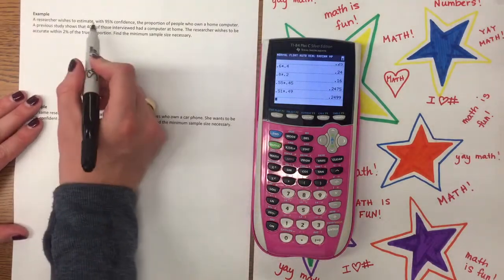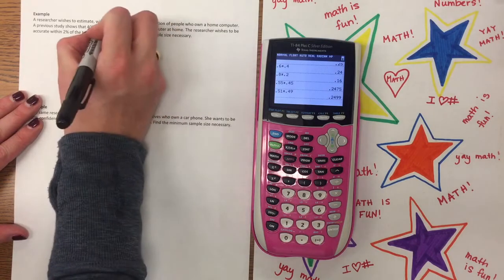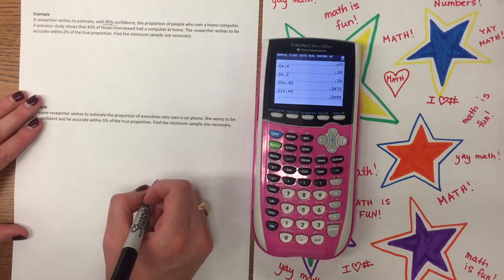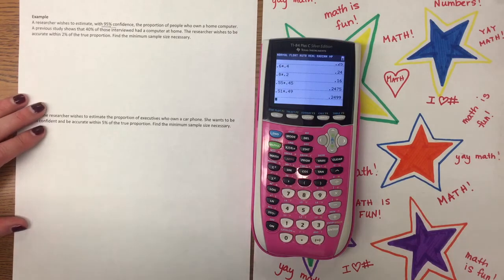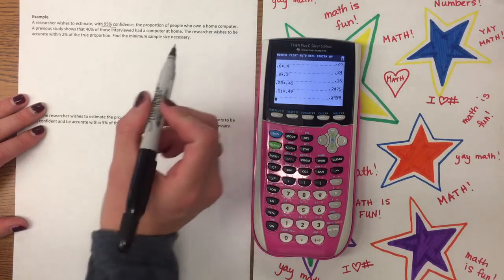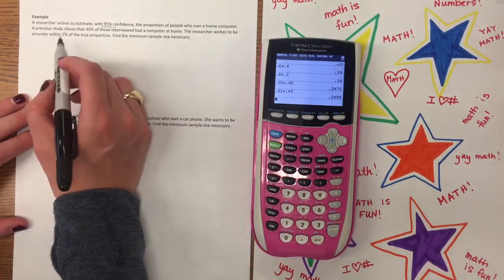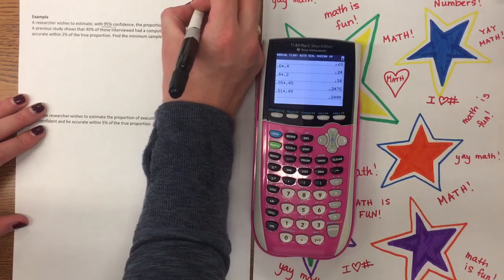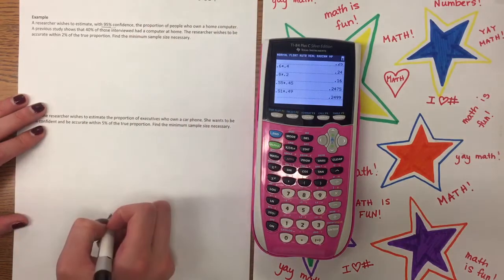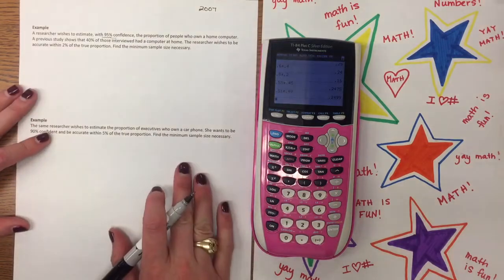A researcher wishes to estimate with 95% confidence the proportion of people who own a home computer. By the way, these examples are really out of date, so we're going to take them with a grain of salt. Kind of fun to look at. I think this is from 2007, so this is the state of the world in maybe 2007, maybe earlier than that.